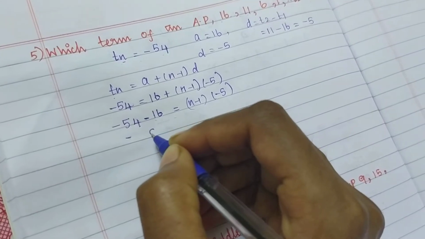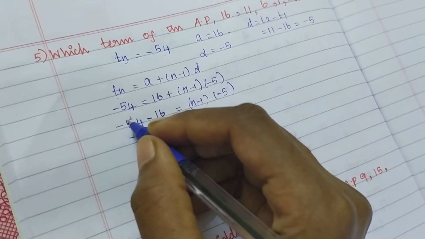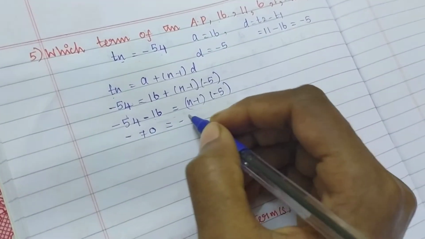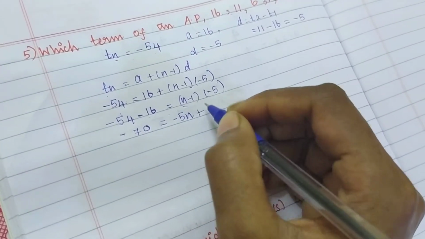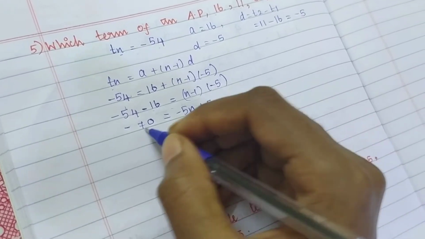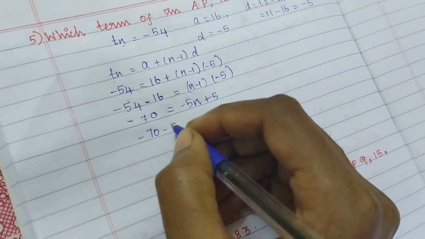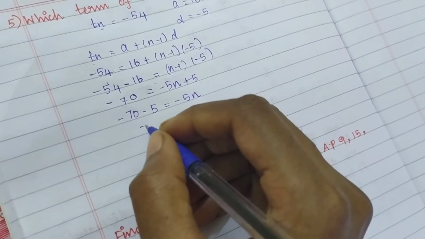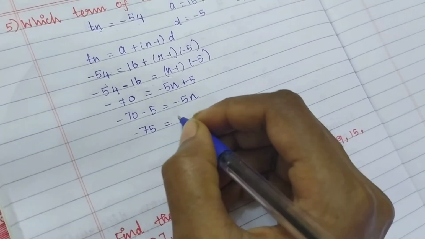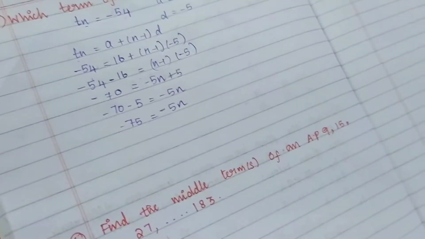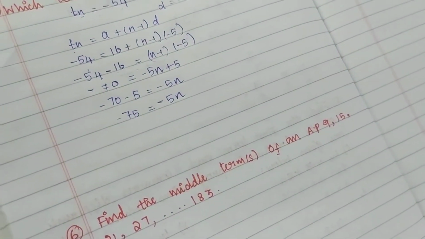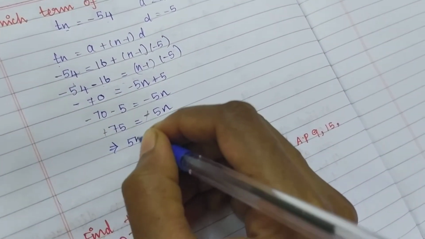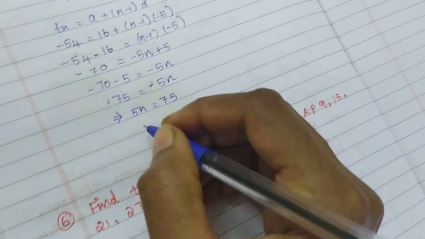So adding this, 0, balance 1, 6, 7, so 70 is equal to multiplication minus 5n, minus into minus plus 5. Okay, this 5 is going to that place. So 70 minus 5 equal to minus 5n. So how much are we getting? Minus 75 equal to minus 5n. So minus will get cancelled. I can write 5n equal to 75.